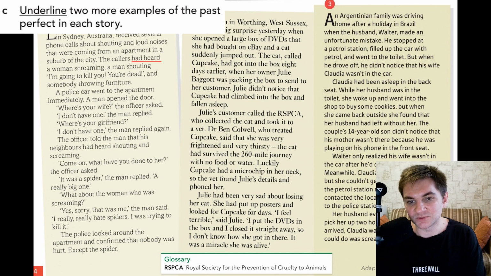Underline 2 more examples of the past perfect in each story. Now you're going to look at the stories one more time. Try to find more examples of the past perfect. If the texts seem to be very small on your screen and you can't do this task properly because of it, you can skip it. One more thing, stories 2 and 3 have lots of examples, but you only need to underline 2 in each maximum. But if you want a challenge for yourself, you can try to find all of them. Good luck!